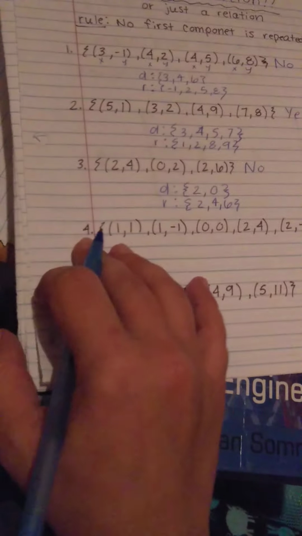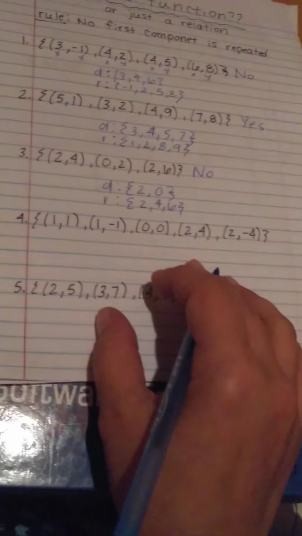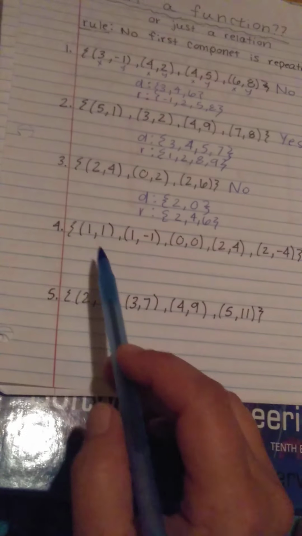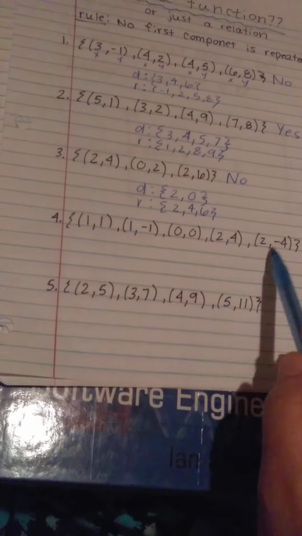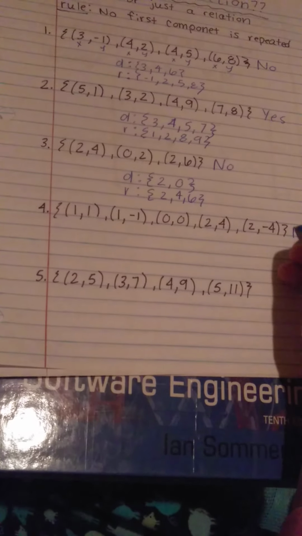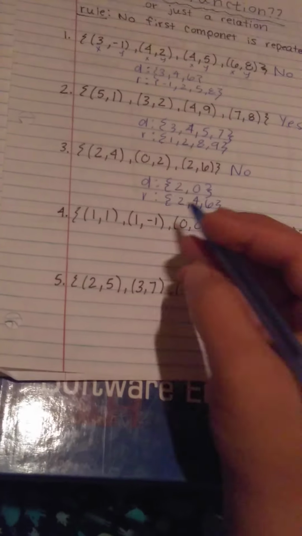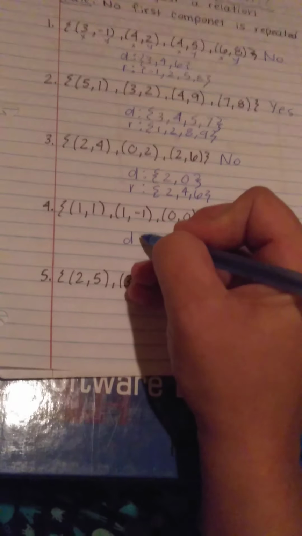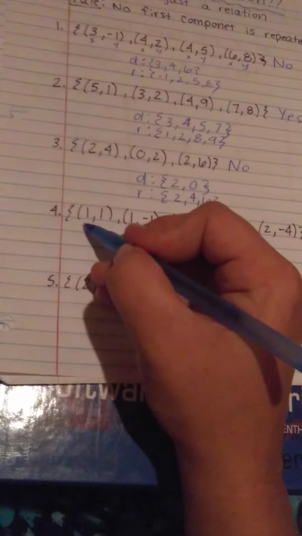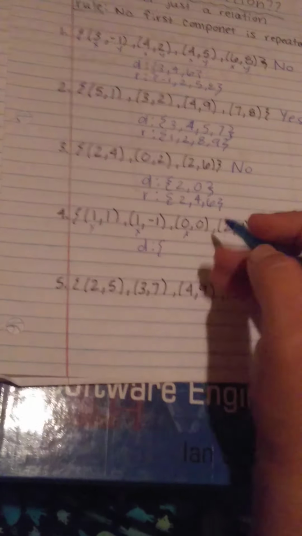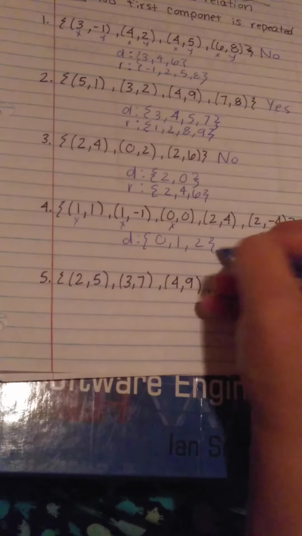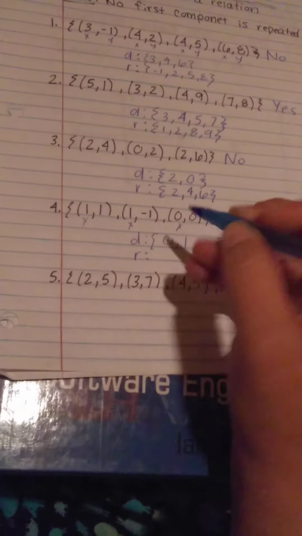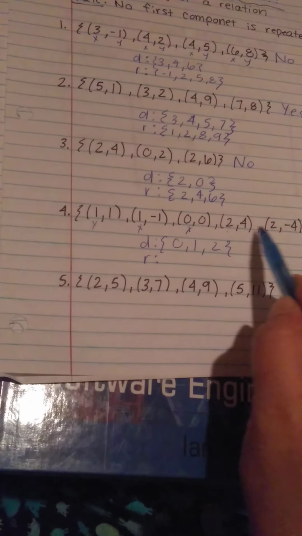I'm sure you probably got the intuition here now, but we're going to finish these up. Alright, first component repeated. 1, 1. Okay, this is not a function. 0, 2, and 2. This is not a function. So no. And it's going to be the same thing. I'm not going to write all these out. You know what I mean? It's the x, x, x, but you don't write those twice. So really for this one it would only be 0, 1, and 2 for the domain. And then the range would be all the second numbers.